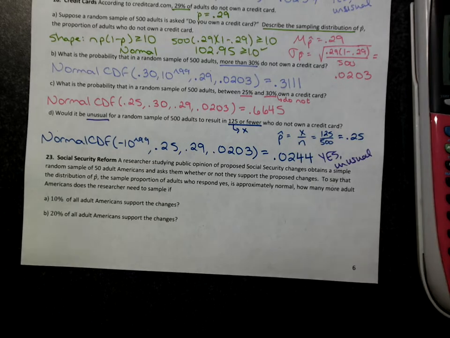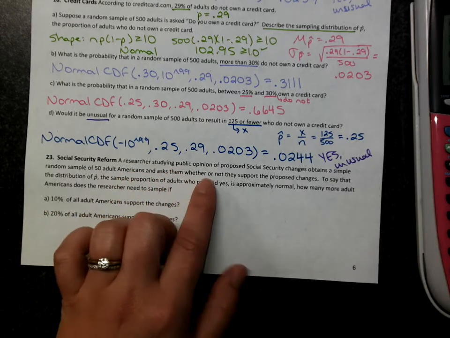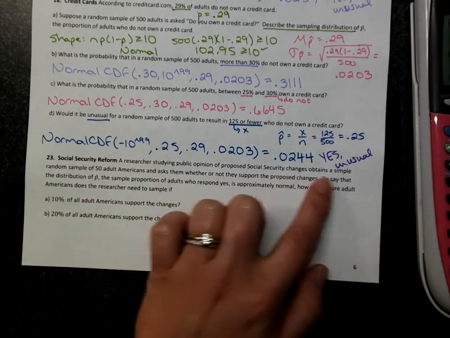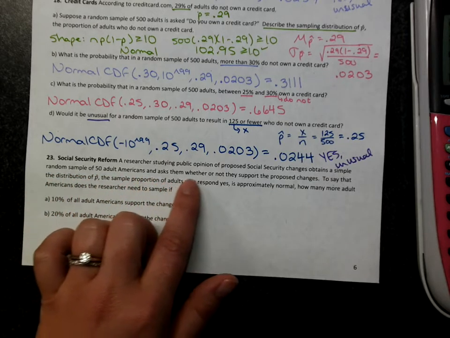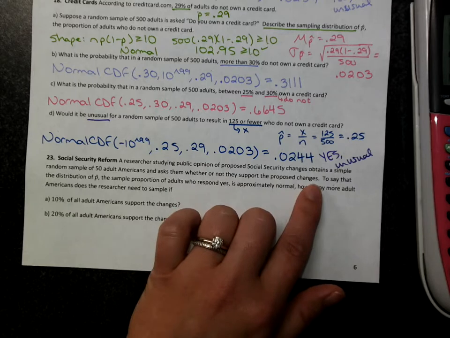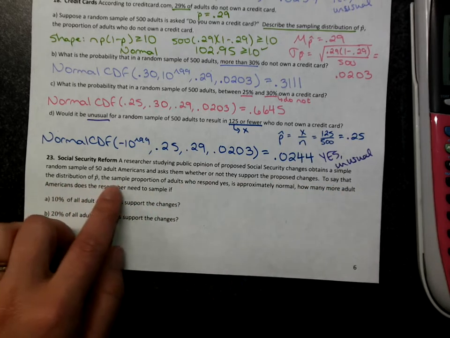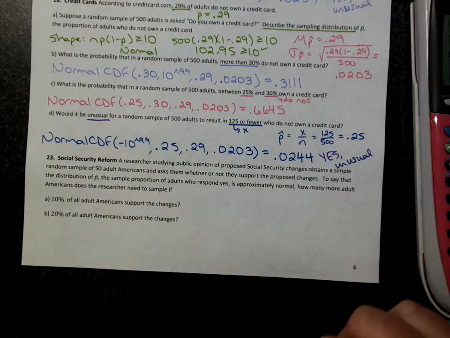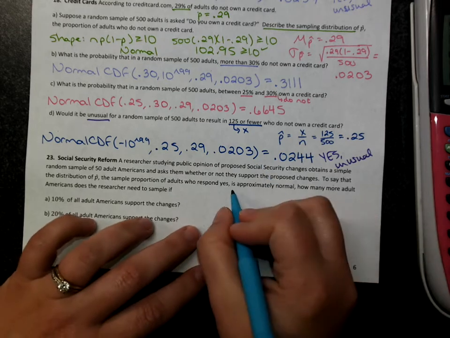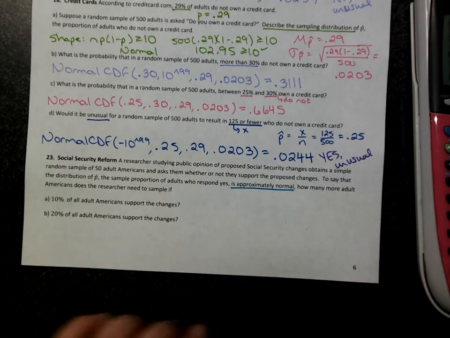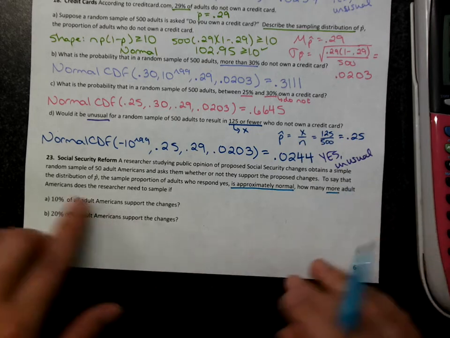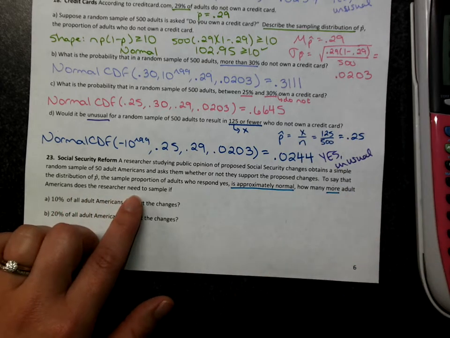So, it says, a researcher studying public opinion of proposed Social Security changes obtains a simple random sample of 50 adult Americans and asks them whether or not they support the proposed changes. To say that the distribution of the sample proportion is approximately normal, that's what we're focusing on. We want it to be normally distributed. How many more adult Americans does the researcher need to sample?